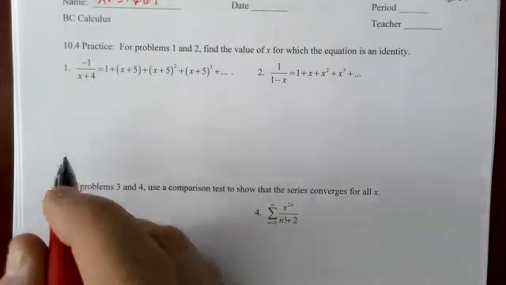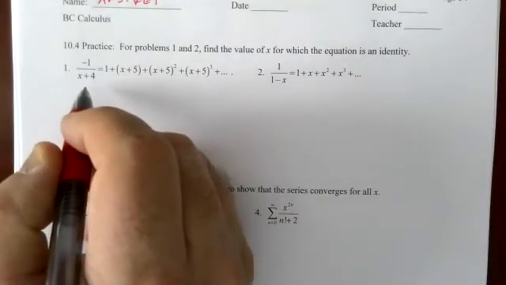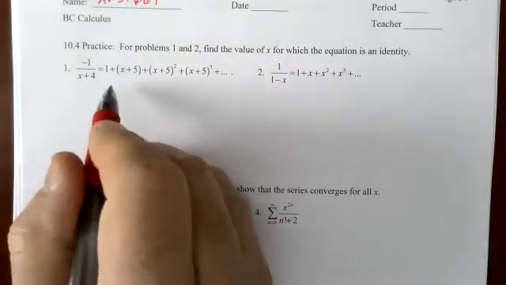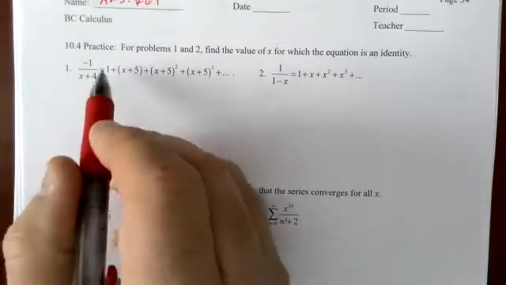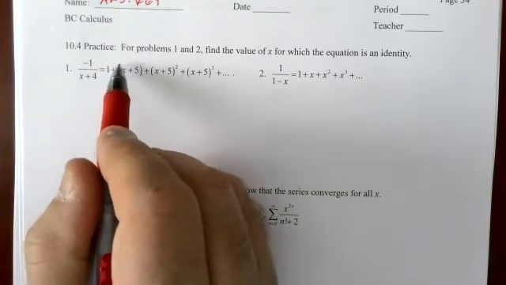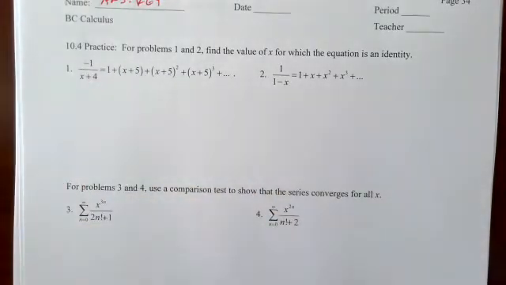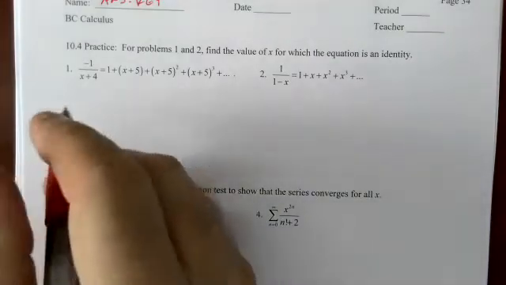So I look at this and I go, I don't know what's going on. Let me try. This is geometric. We're multiplying up by, oh wait, no, it's obvious what's going on. First term is 1. We're multiplying by x plus 5 every time. Well, then what is a negative 1 here? Seems a bit odd. Well, let's just see what happens.